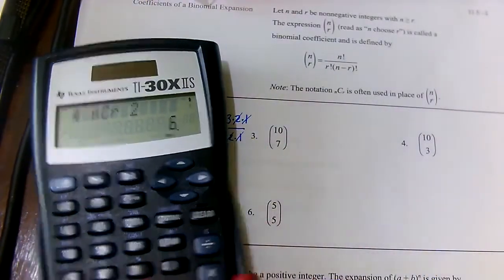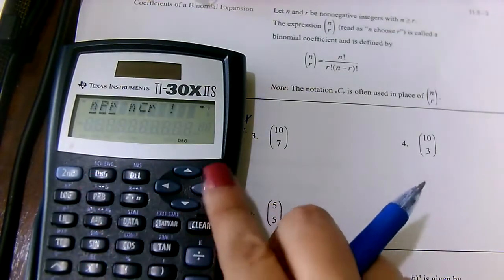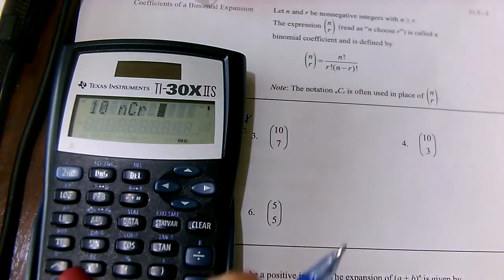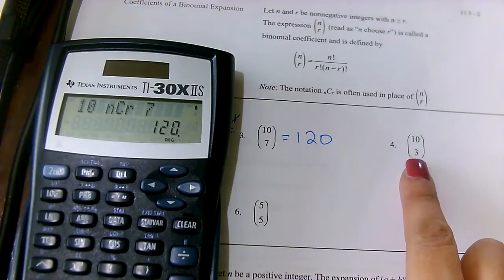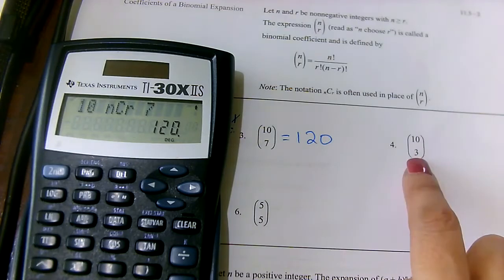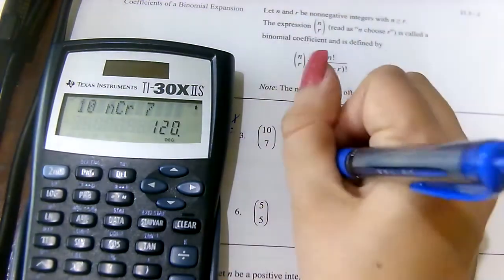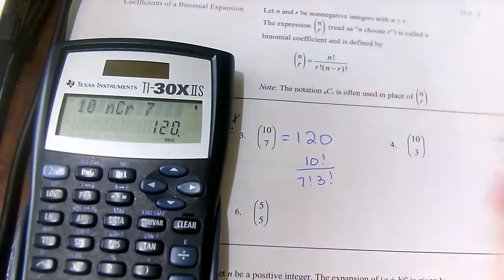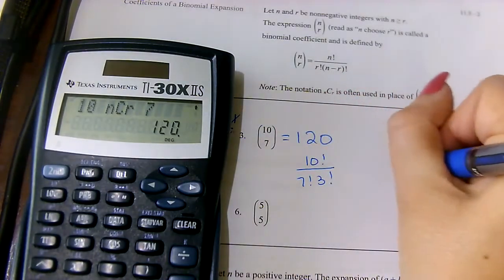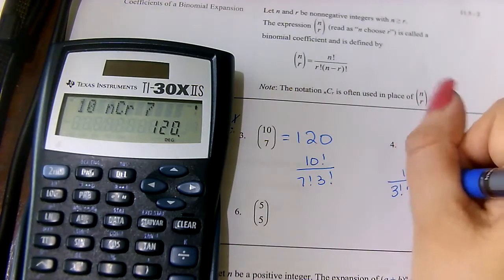So let's go ahead and do the number 3 going across. We're going to start with 10, PRB, combination, 7. We have 120. Notice over here, it's going to be 10 factorial, and then it's 3. Well, if we're using the formula here, it will be 10 factorial over 7 factorial, 3 factorial. This one here would be 10 factorial, still on the top, but now it would be 3 factorial, 7 factorial.